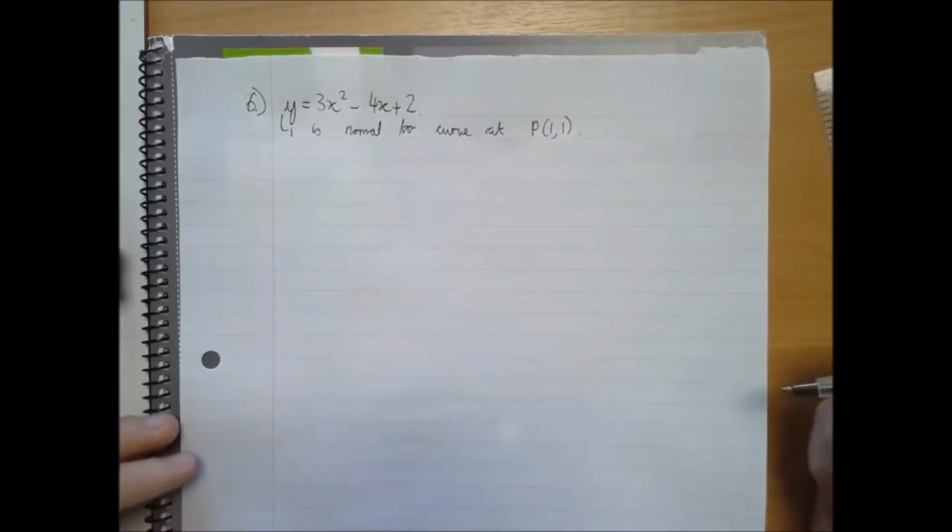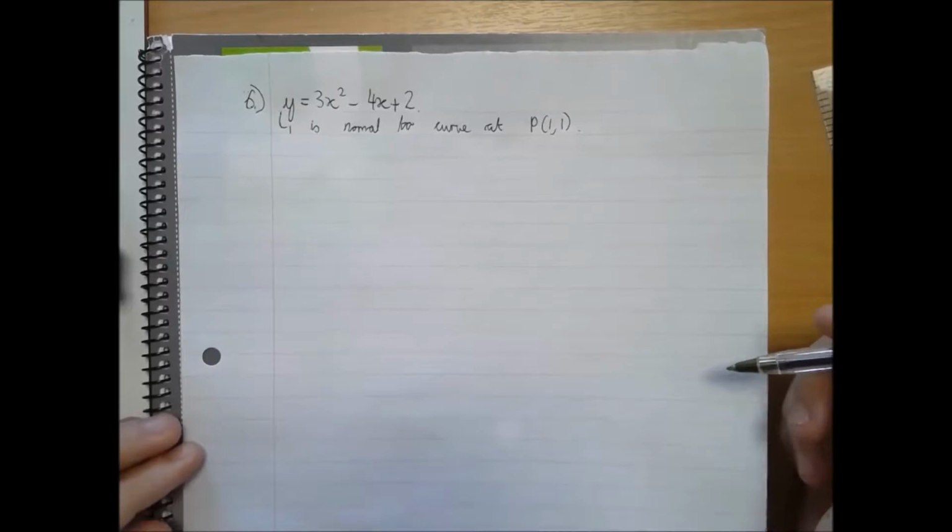It's Hwk14 question 6. We've got an equation y equals 3x squared minus 4x plus 2. We're told that the line L1 is normal to the curve C at the point P (1, 1). And then part A is asking us to show that L1 has the equation x plus 2y minus 3 equals 0.